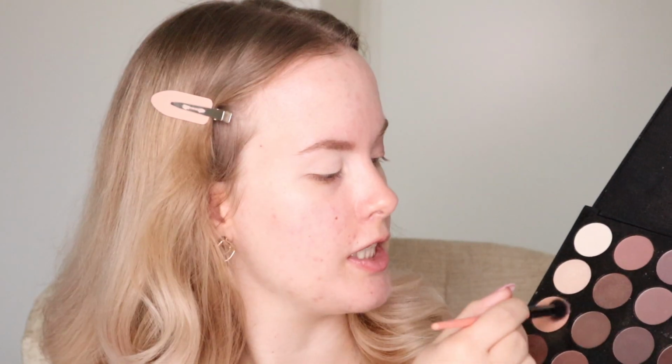And then on this eye, I'm gonna do a similar look, but just with warmer tones. So I'm first gonna take this warm yellowish transition shade.